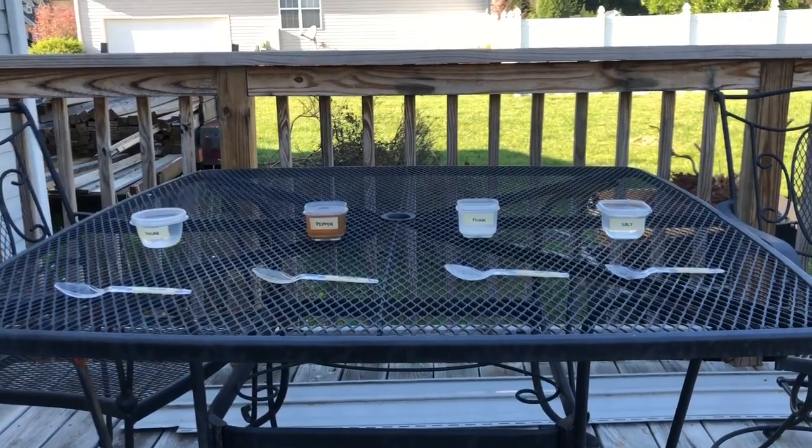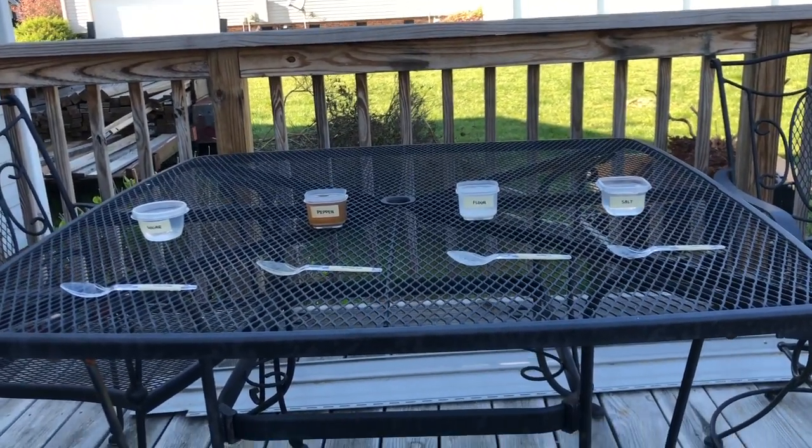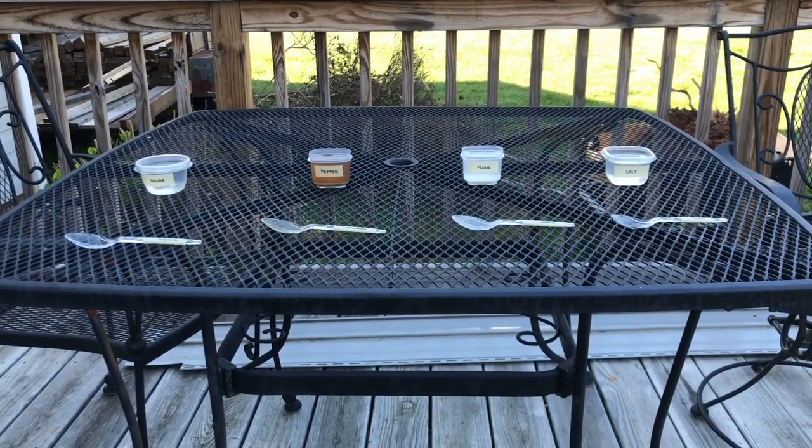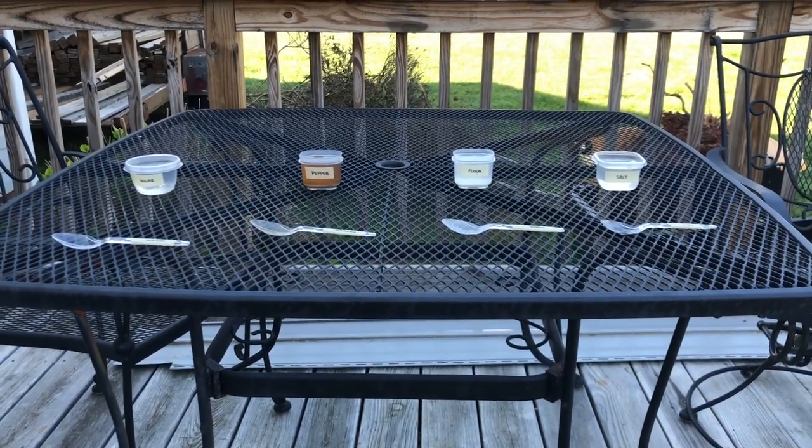And now we have come to the end of our solubility experiment. Today you guys learned the difference between homogeneous and heterogeneous mixtures and the difference between polar and nonpolar molecules.